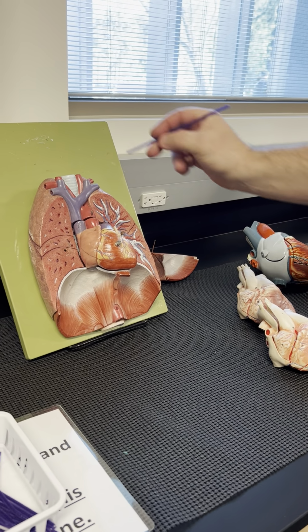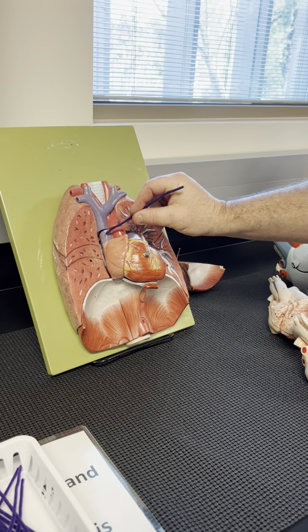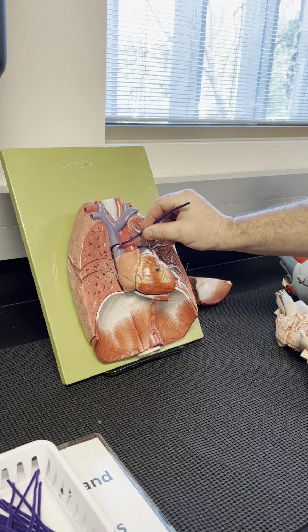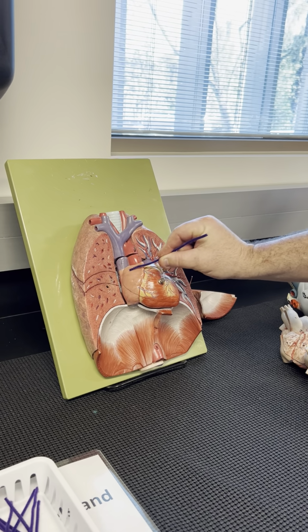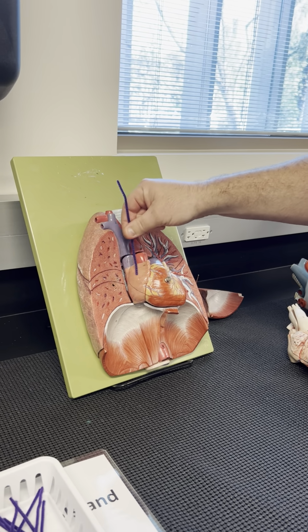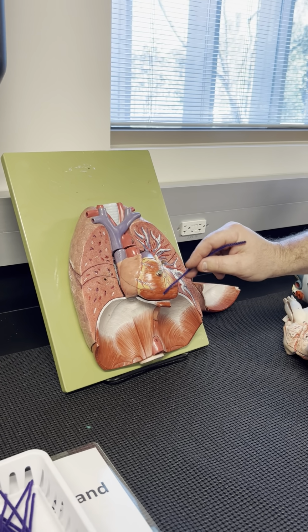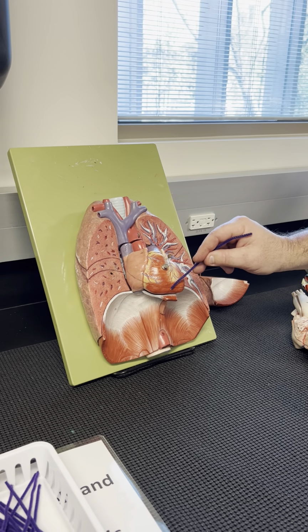Okay. So what we have here, we call that the SVC, the superior vena cava. That's what will dump deoxygenated blood into the right atrium. So all of this is the right atrium. So what is this below here? That is your right ventricle.